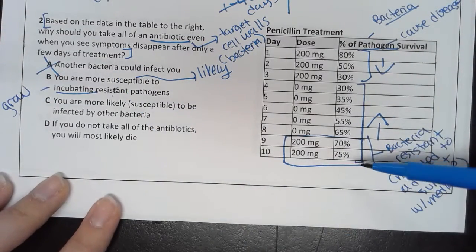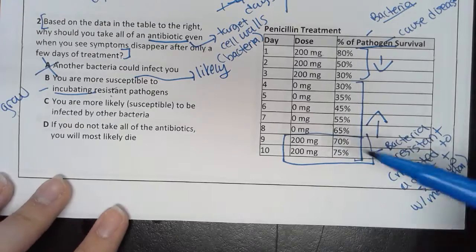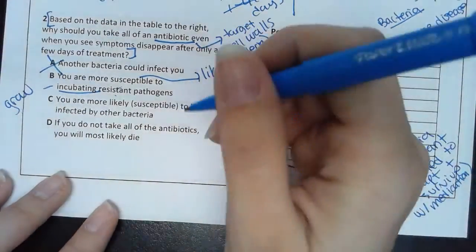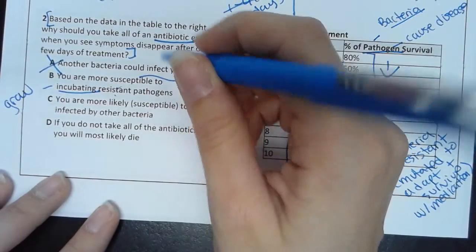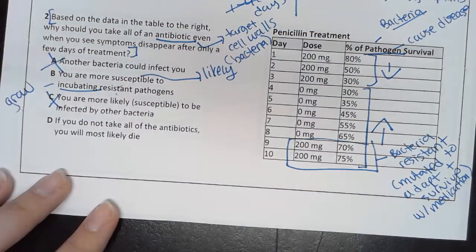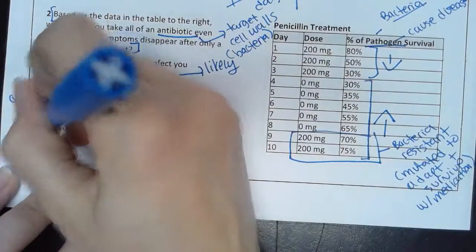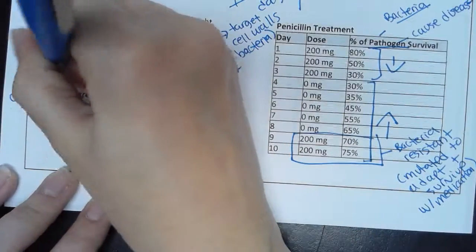I am growing resistant diseases in my body here. Okay, you are more likely or susceptible to be infected by other bacteria. That's like the same thing as A. It doesn't really have anything to do with the table. If you do not take all of the antibiotics, you will most likely die. Okay, one, that's not what the table is saying, and two, that's not always true. So bye-bye. My answer is B.